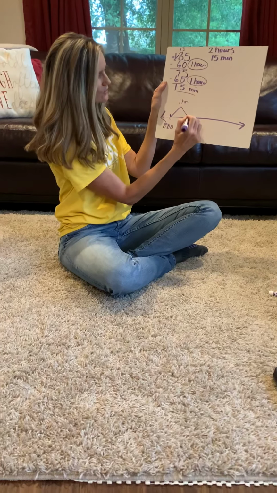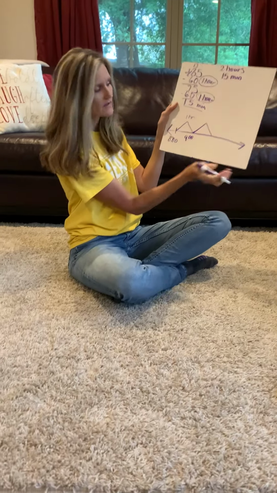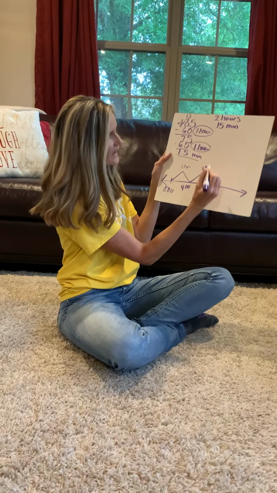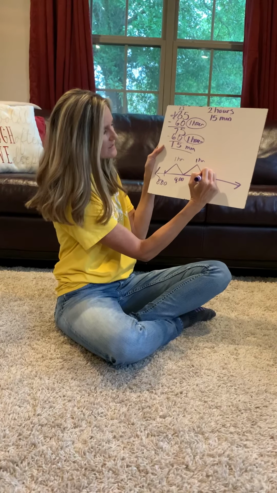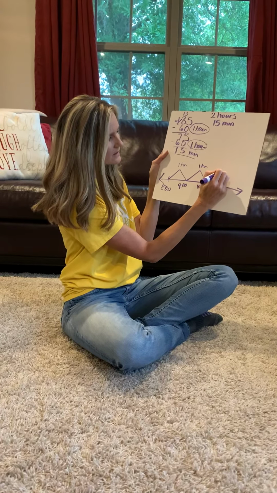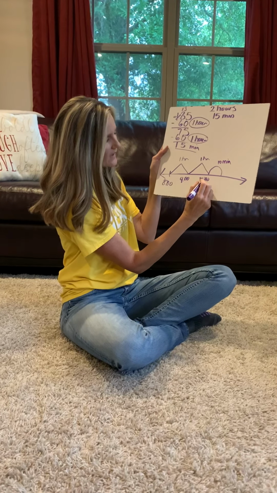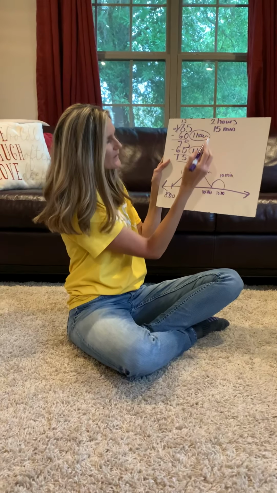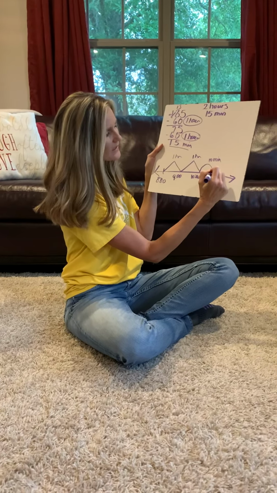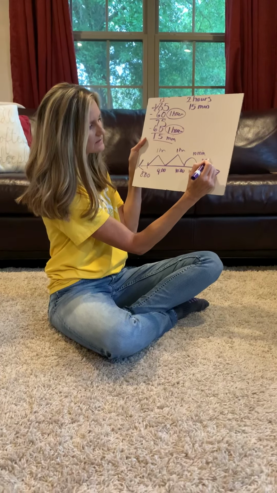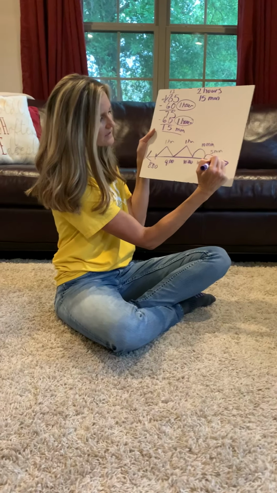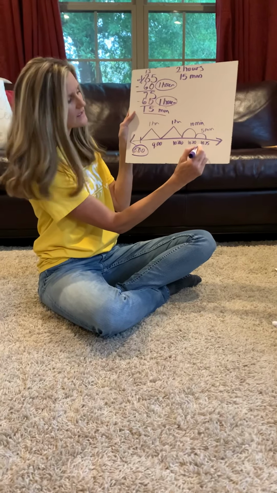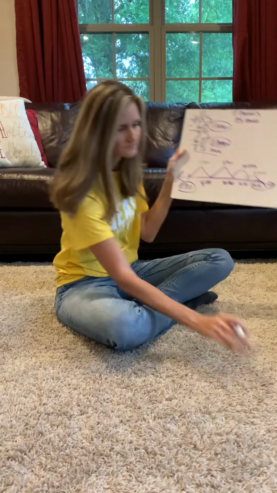Okay, we have 2 hours total, so we're going to add another mountain. So that's another hour. And so that's going to be 10 o'clock. And then now we're going to add 15 minutes. We're going to add 10 minutes. And so if we're at 10 o'clock and we add 10 minutes, that's 10:10. And then we're going to add a total of 15 minutes. So we're going to add another 5 minutes. And that is going to be 10:15. All right, so our beginning time was at 8, and our ending time was at 10:15.